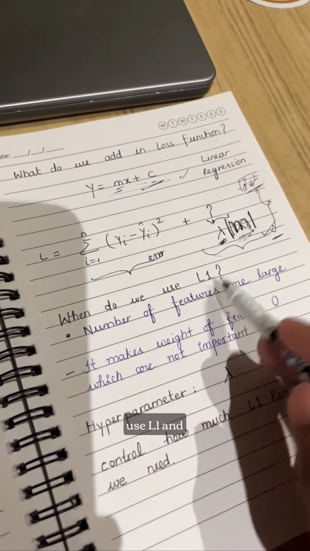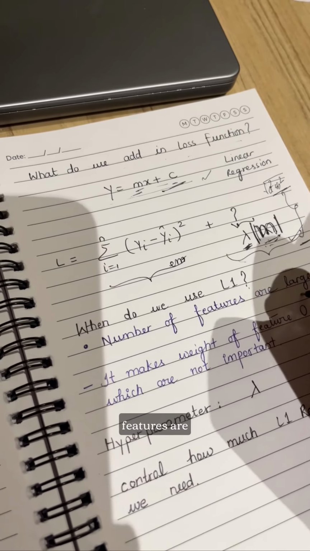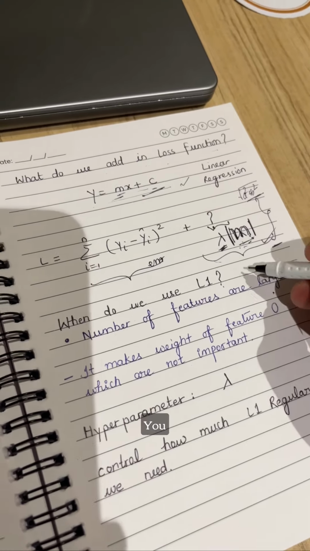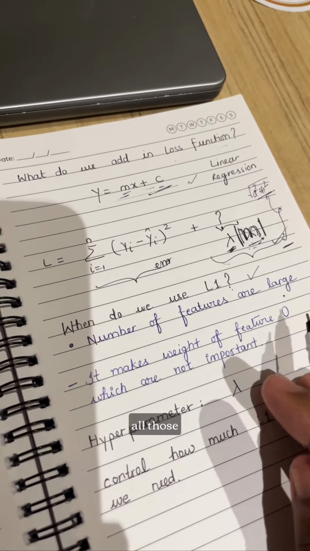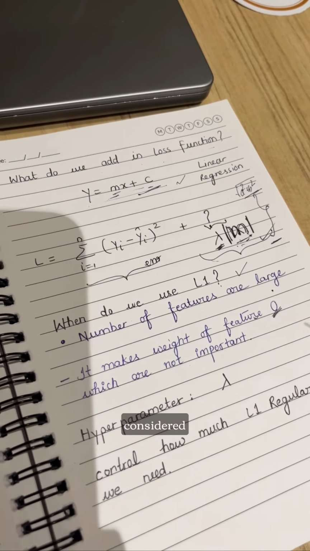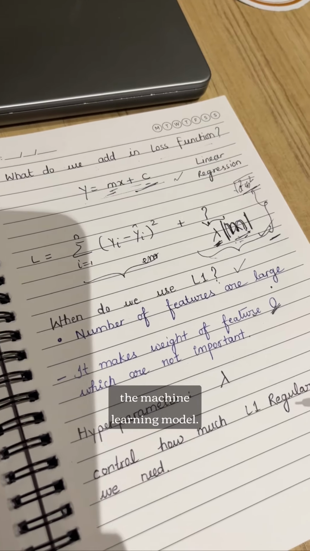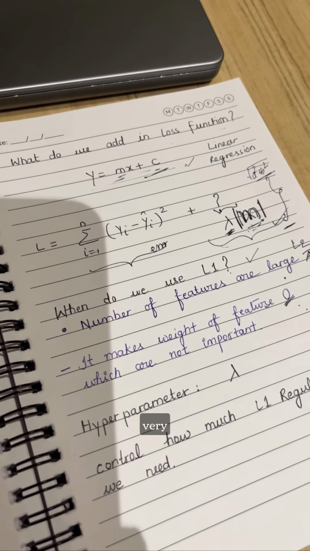When do we use L1 and when do we use L2? If the number of features is very high and you're not sure which features are important for the data, you generally go with L1 regularization, because it makes the weights of all those features which are not important 0. So those features are not considered in training the machine learning model. And when do you use L2? You use L2 when there are features which are very correlated.